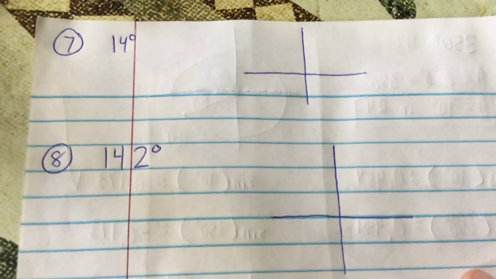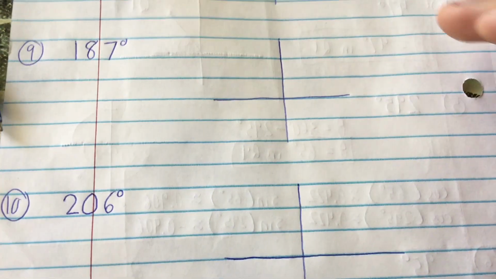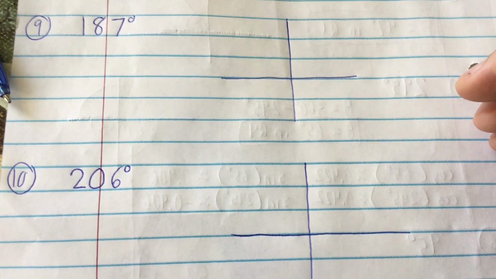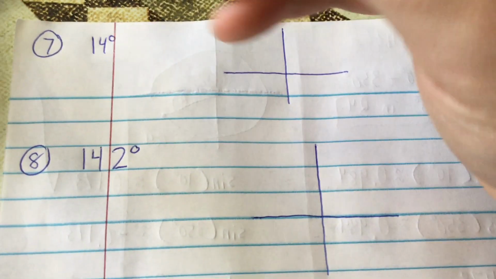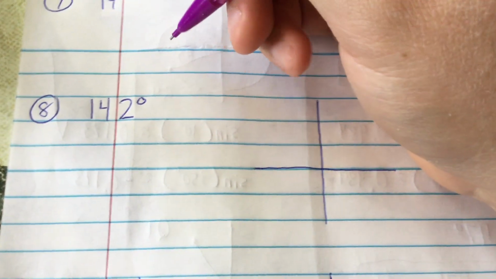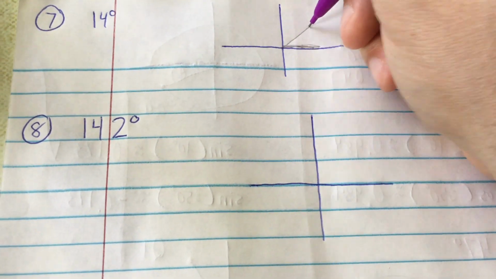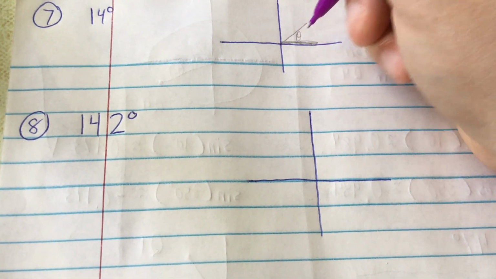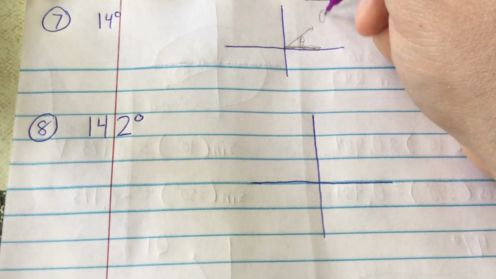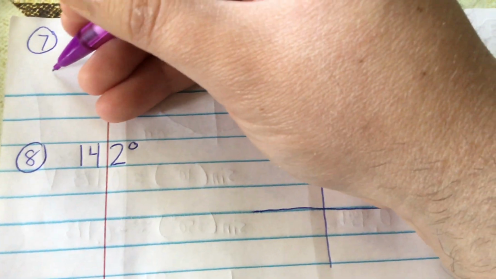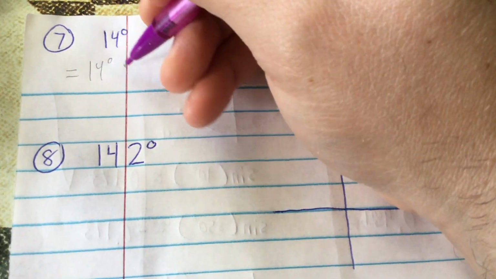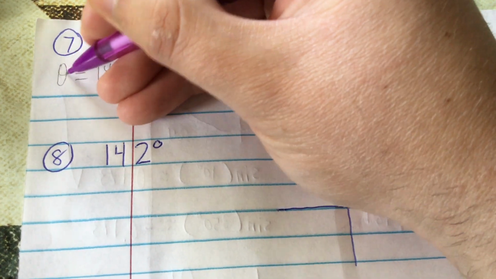So let's check 7, 8, 9, and 10. Where am I for 14 degrees? 14 degrees is, again, just enlarged for scale, but remember that the angle theta formed is in quadrant 1. So 14 degrees is 14 degrees in quadrant 1.